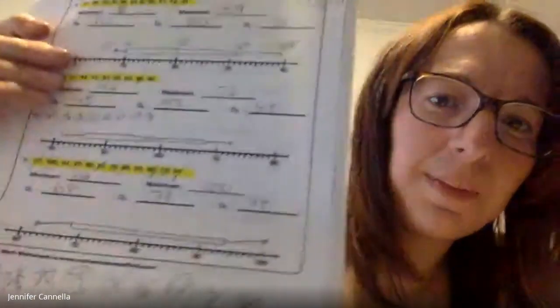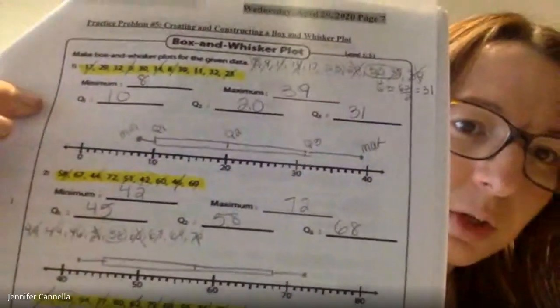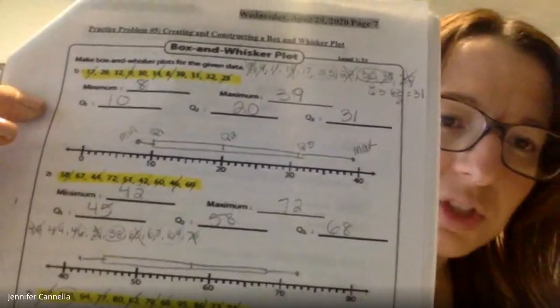Now they already gave me the box and whisker plot. So now I'm going to go do the box and whiskers. So that should be pretty straightforward because they gave you how to do it. So we're going to call on this person, Jasmine Lopez. Yes. Okay. All right. Jasmine, can you tell me where do I put a dot for the minimum on what number?